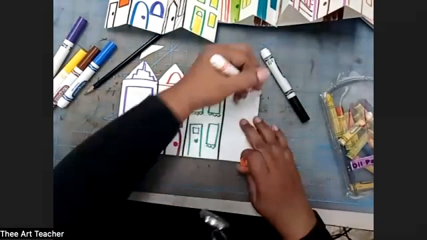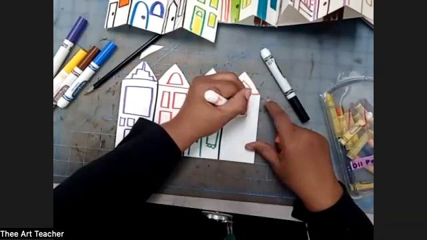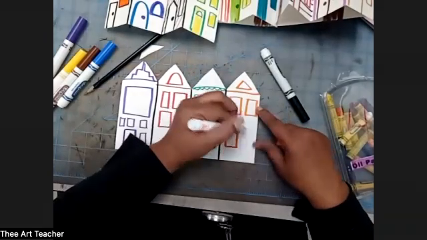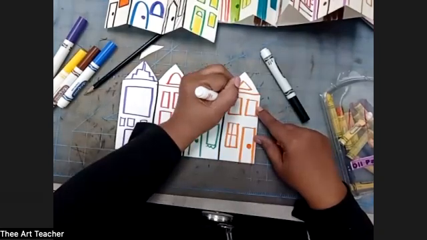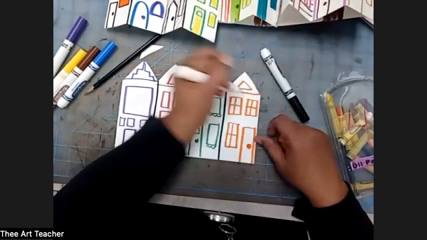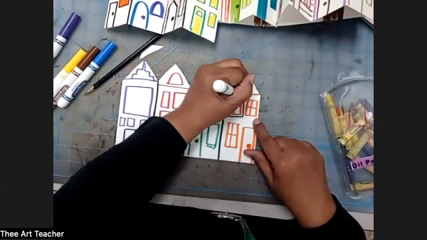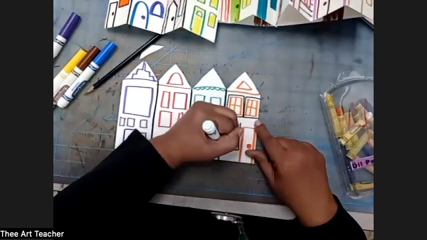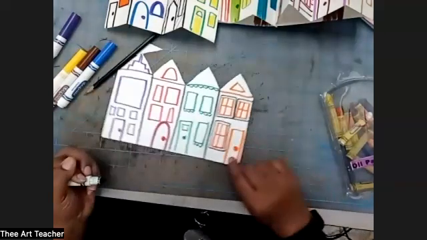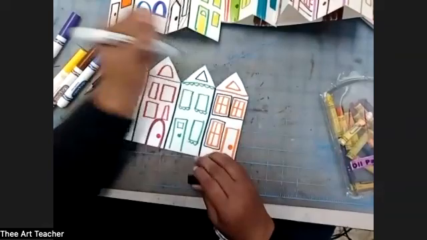And orange. And so now I have all my houses done.